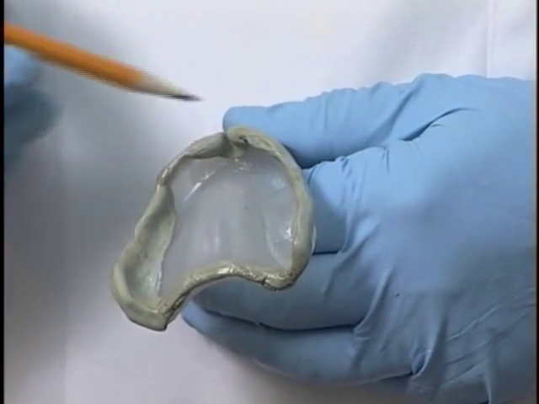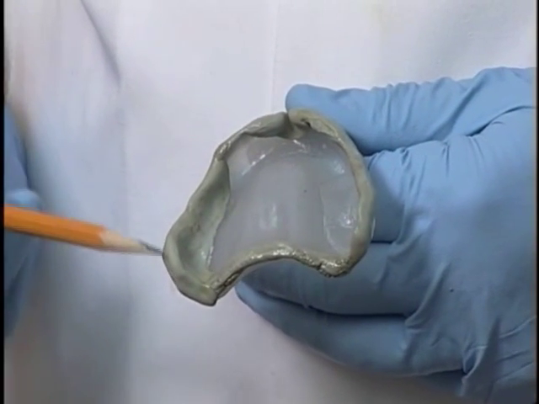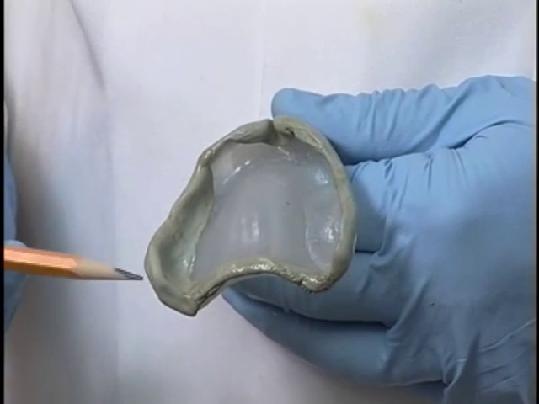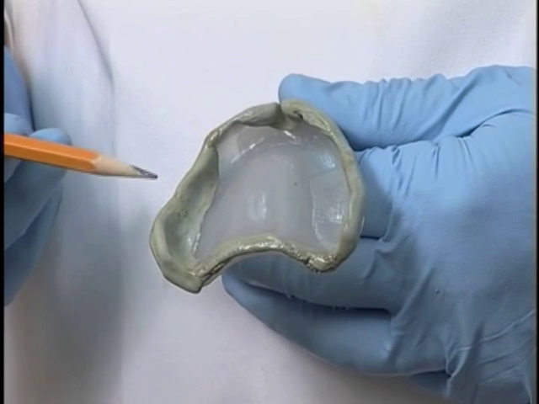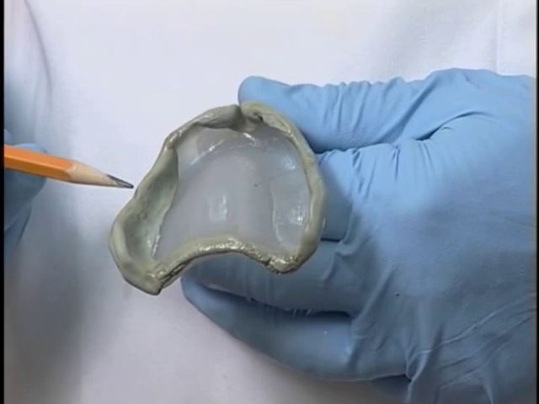Now that we have finished our border molding, we can examine it and see that we have picked up all of the anatomy all the way around. Good border molding will always show that the periphery is nice and rounded without tray showing through. If it comes out knife edge, that means that the material is short.